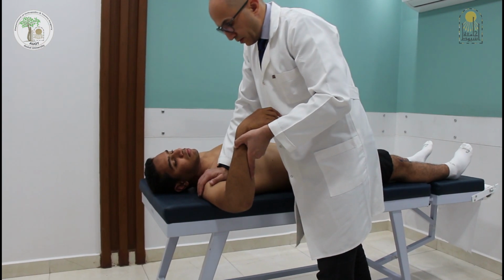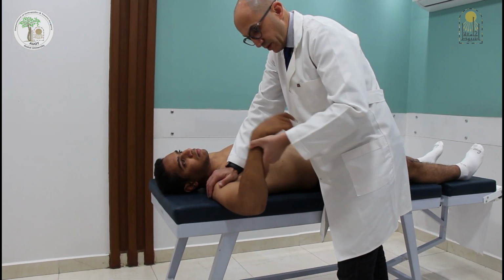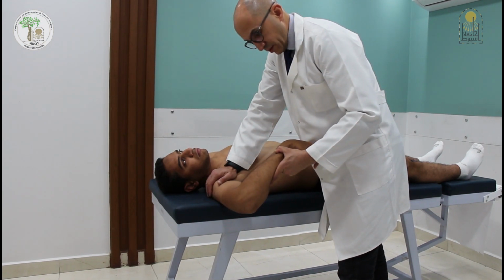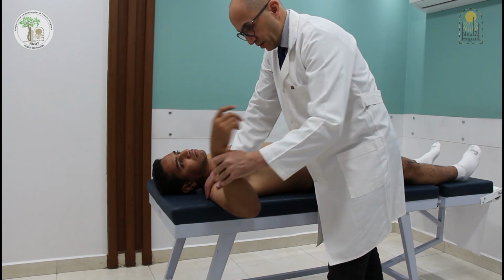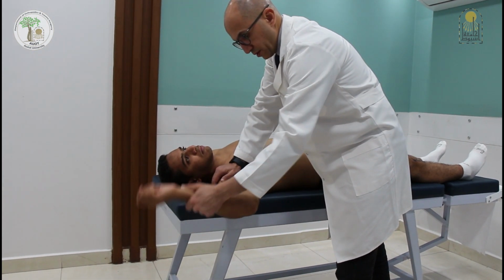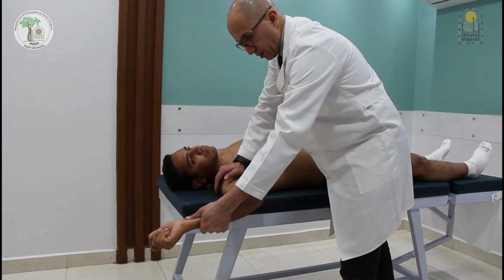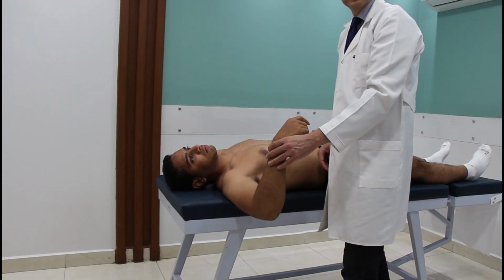Another important test is for GIRD, glenohumeral internal rotation deficiency, very common in overhead athletes. The patient is lying down, we stabilize the scapula, and then we look at the internal rotation range of the shoulder and we compare it to the other side. In cases of GIRD, this internal rotation range will be less and his external rotation will be higher than the other side.